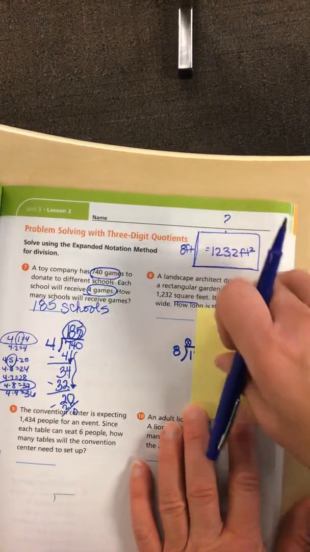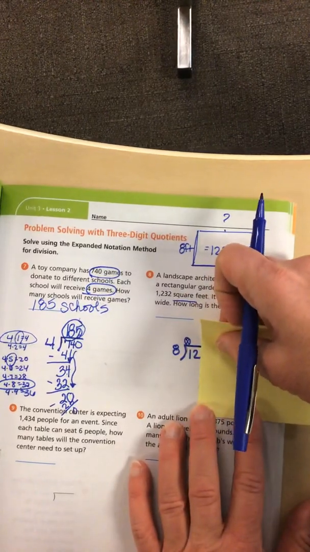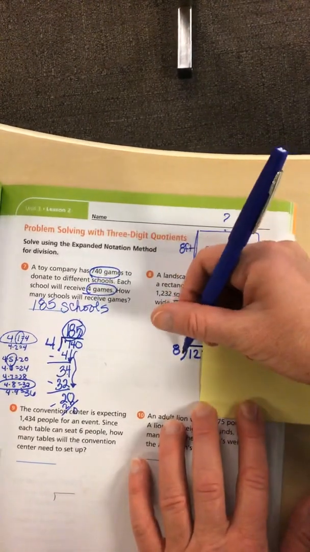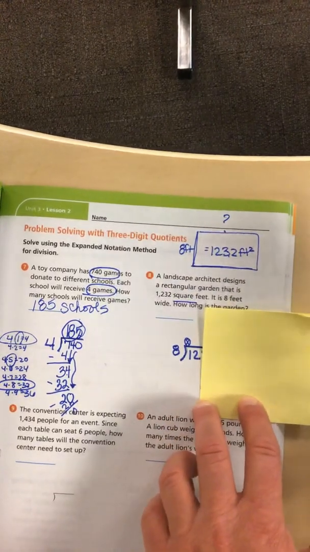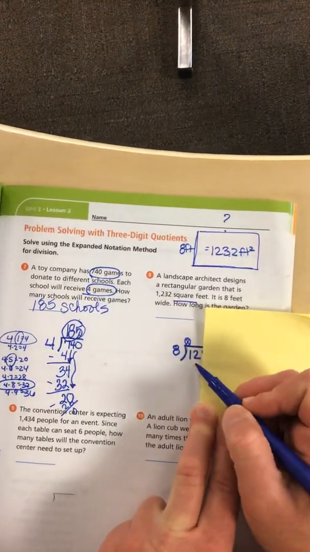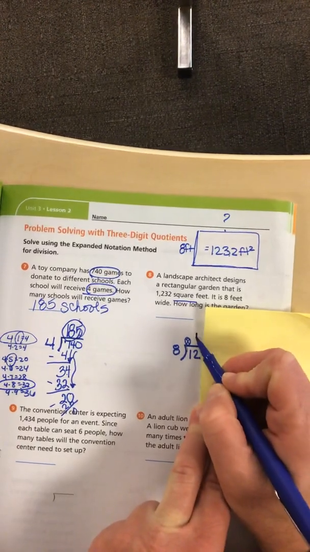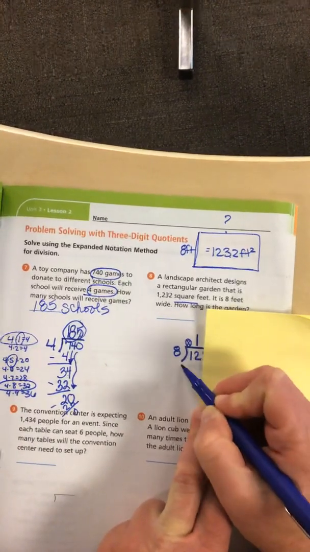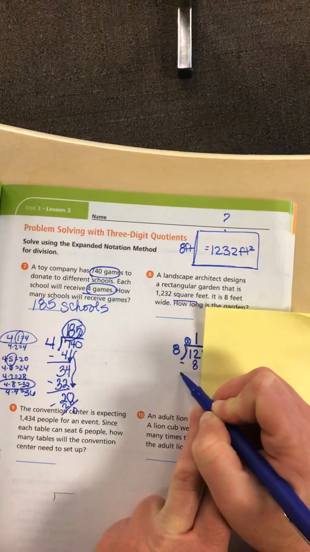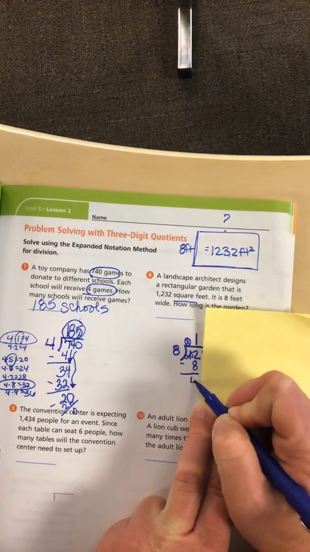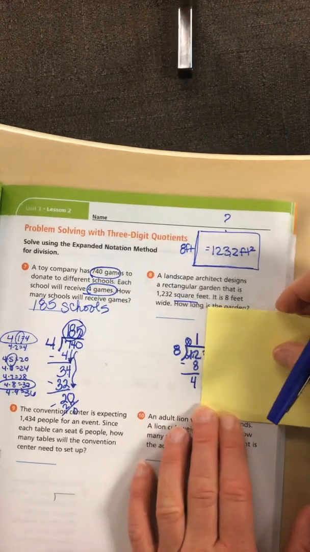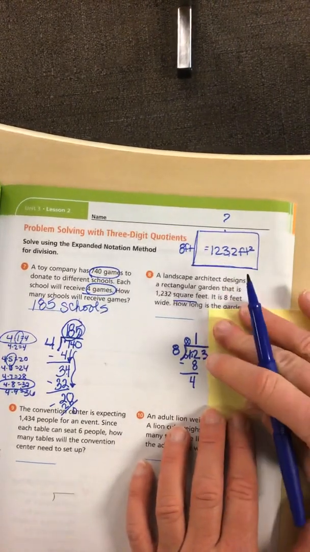Then I add this next number, 12. How many 8s can I make to go into 12? Well, 8 times 1 is 8. 8 times 2 is 16, so 16 is too high. So I'm going to use 1. 8 times 1 is 8. I subtract 8, and I get 4. Next, I need to bring down my 3.